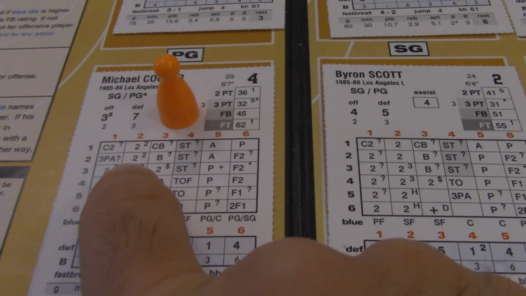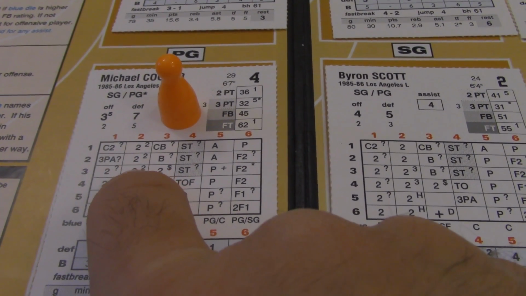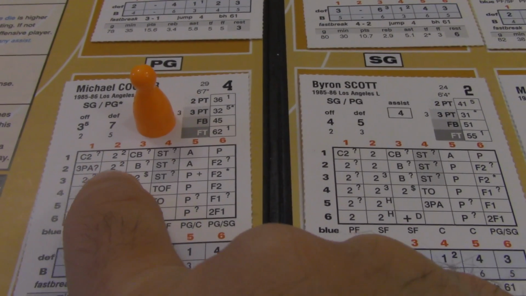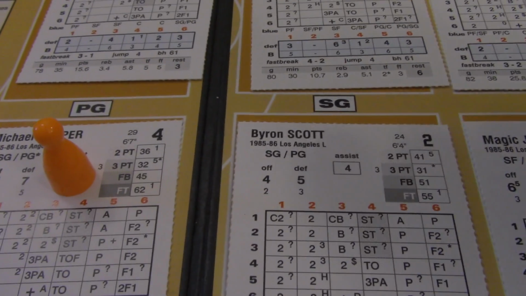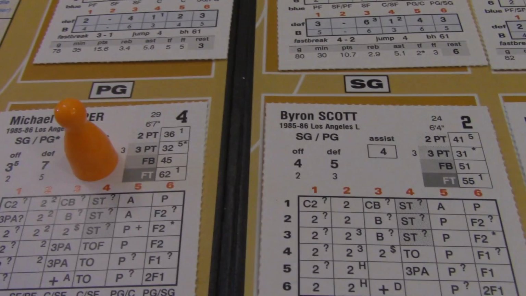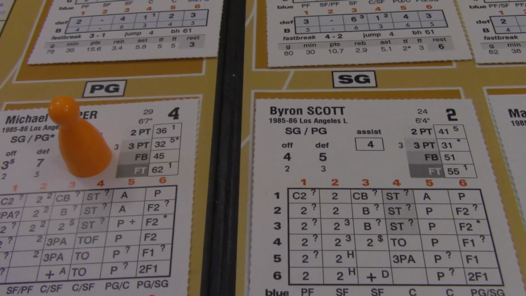So you're going to check that against the blue die. So it is higher than that. So instead of taking a 2-pointer, he steps back and tries to take a 3. And we'll see that his 3-point rating is a 32.5.